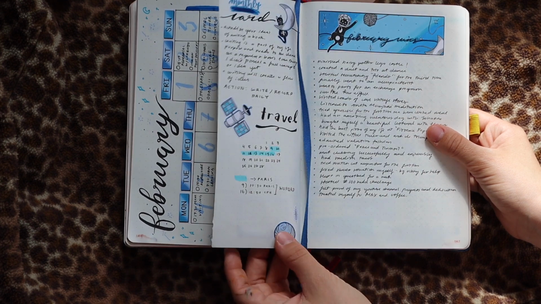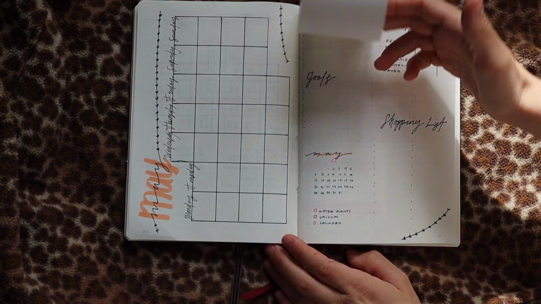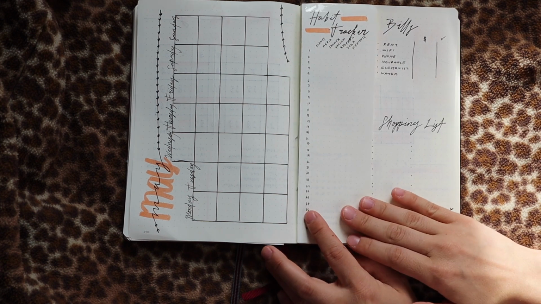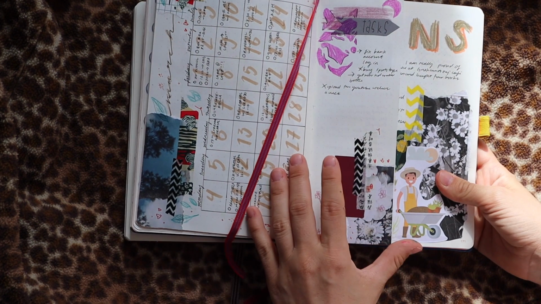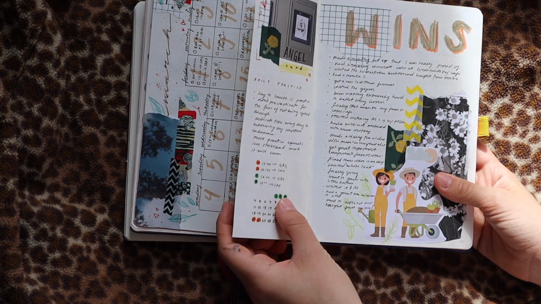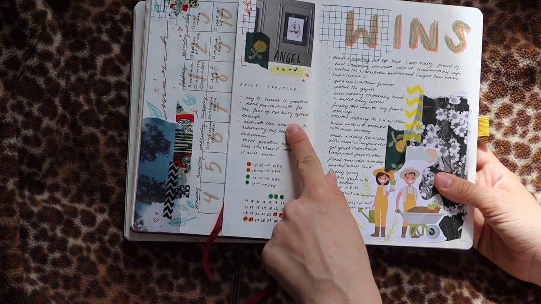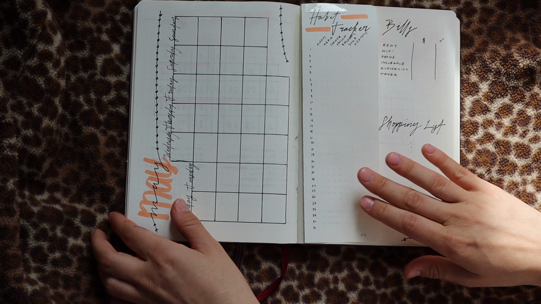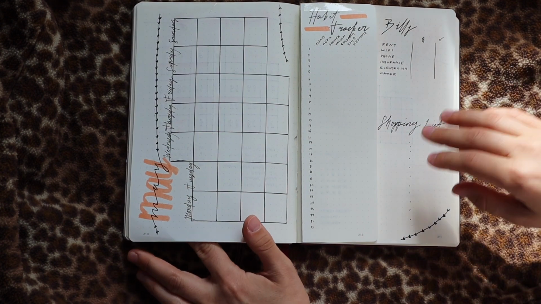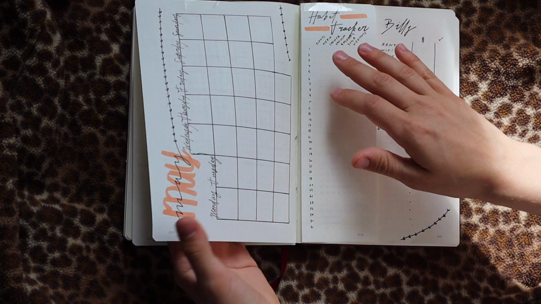Here I'm using a Dutch door, but of course what I love about monthly trackers is that you can adapt it a lot to whatever you want. And here I do a more collage-y thing. Here I have tasks and travel, angel card, and wins as well. So this is what I'm digging right now, but of course I've been using most of these spreads and I really like experimenting with it.